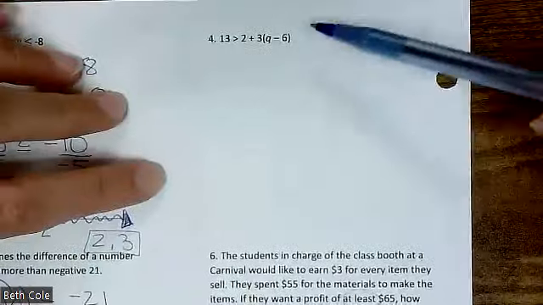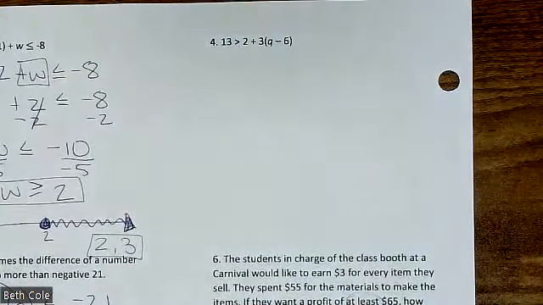I did skip this one for time reasons. I'm going to fill it in though, so when I take the picture and put it on Schoology, it'll be there.